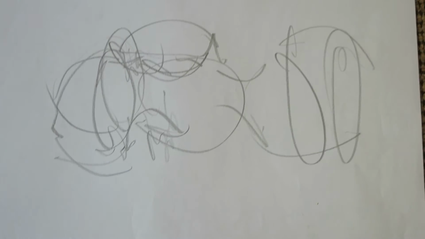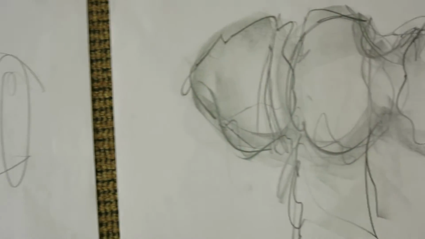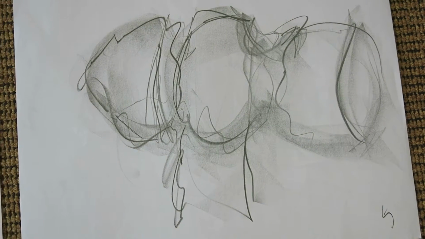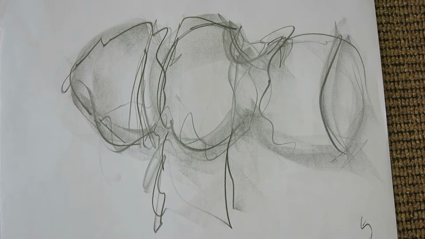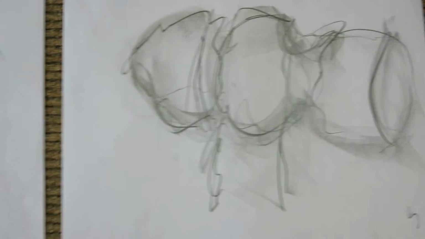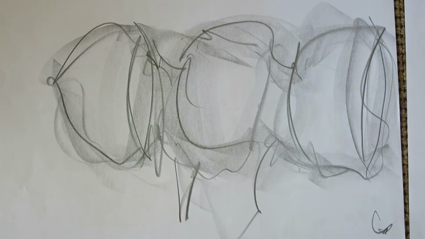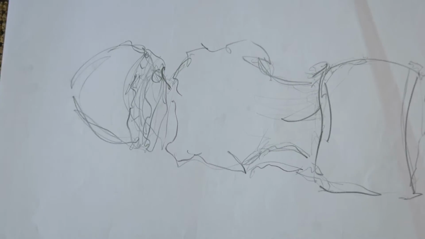At this point, I encourage the student to do a very quick rendition, and there are reasons for that, but we'll just move on to show you how the drawing progresses and how it's illustrative of his understanding of the three-dimensionality of this object.